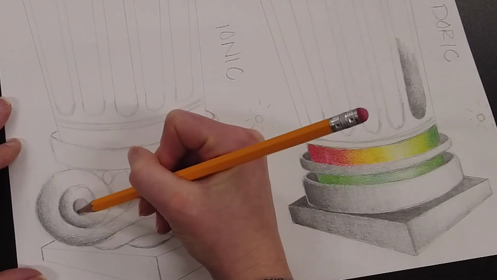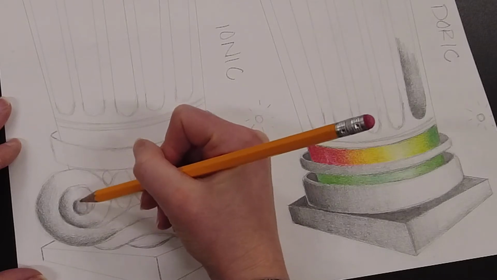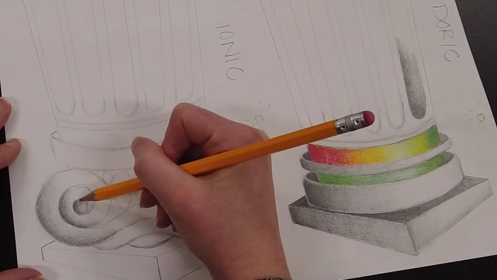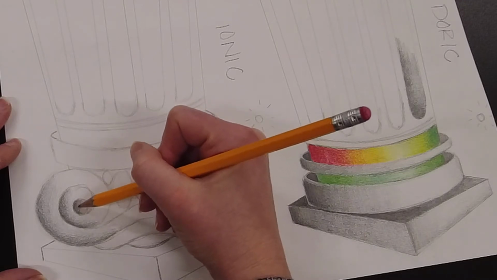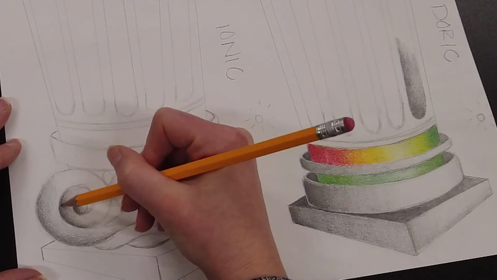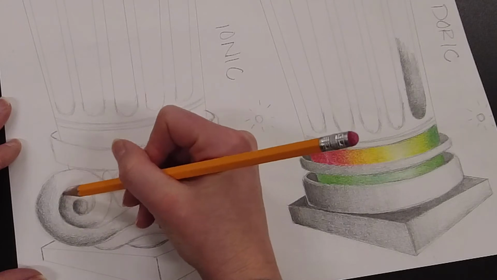Notice too that I'm curving my shading. I'm not shading like in a straight line across this part because it is kind of like a sphere, or kind of like a ball. So we do want to make sure that that sort of ball-like look comes across by using curved lines to shade there. Go back out a little bit, add another bit of a layer here.